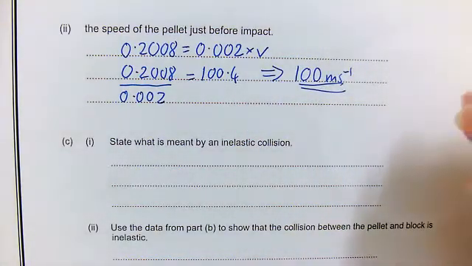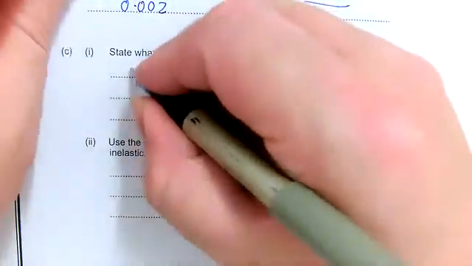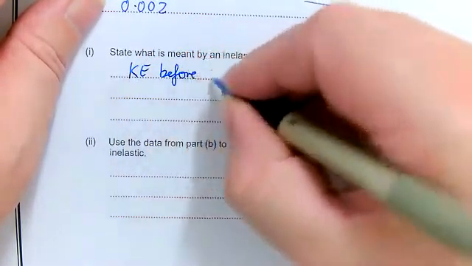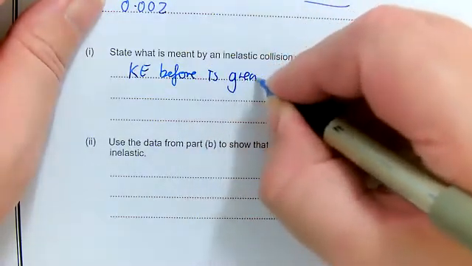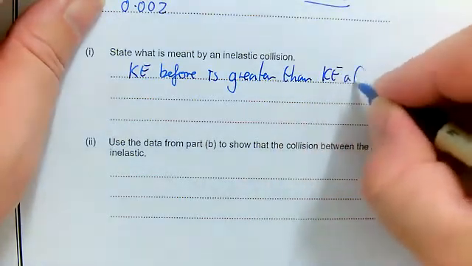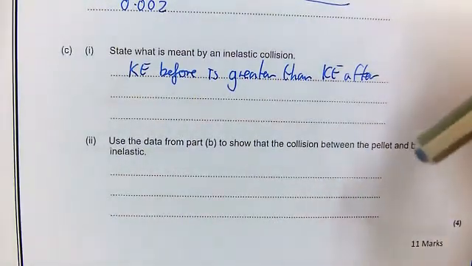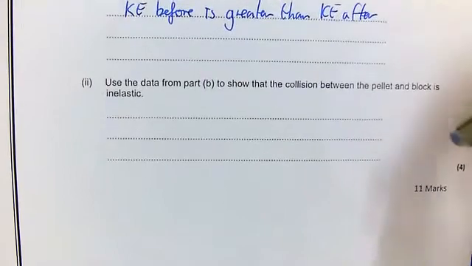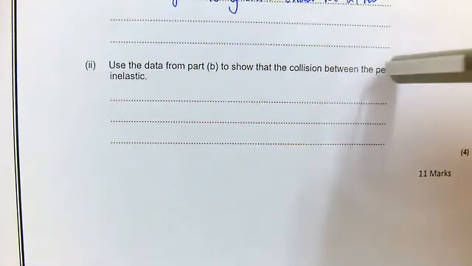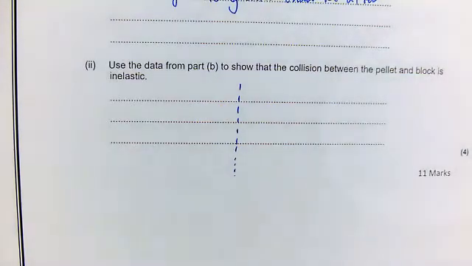Thank you. Okay. Right, state what is meant by an inelastic collision. Well, the simplest way to put it is the kinetic energy before is greater than the kinetic energy after the collision. Or you can just say that kinetic energy is not conserved. That's absolutely fine. So the next part says use the data from part B to show the collision between the pellet and the block is inelastic. Now this one was not very well answered. What you do is you do before and after.